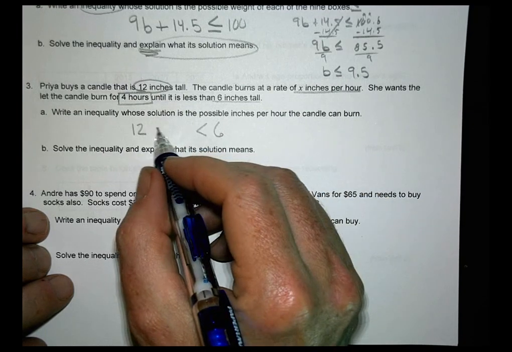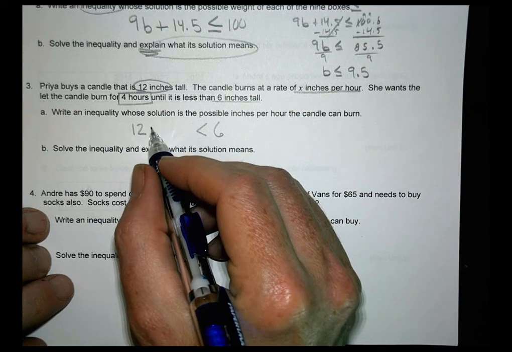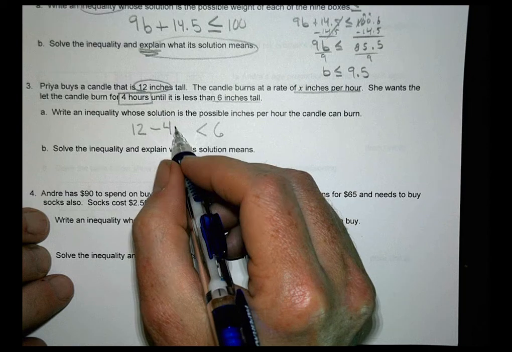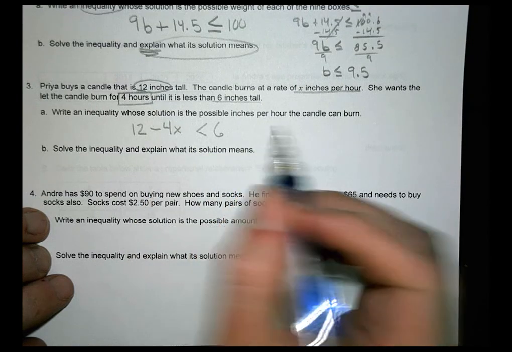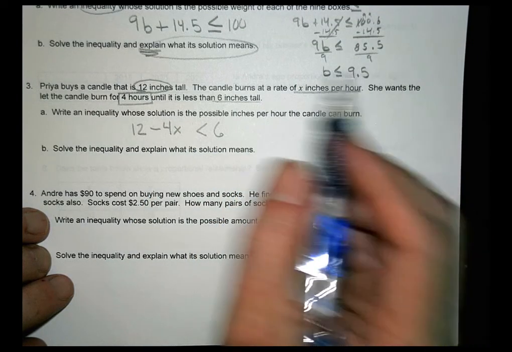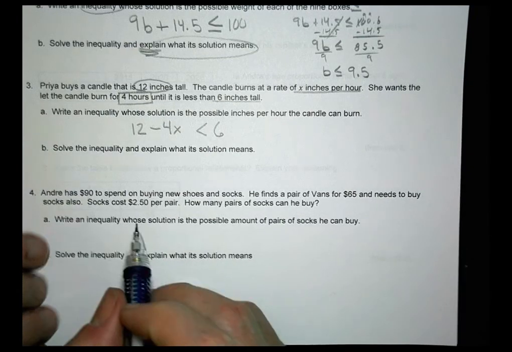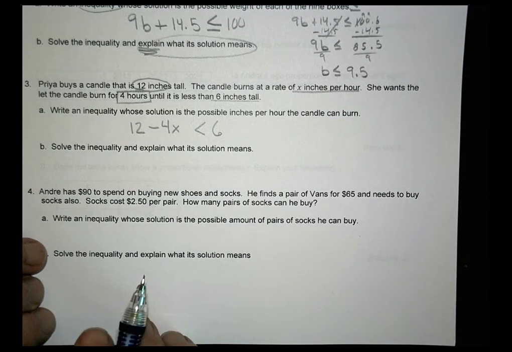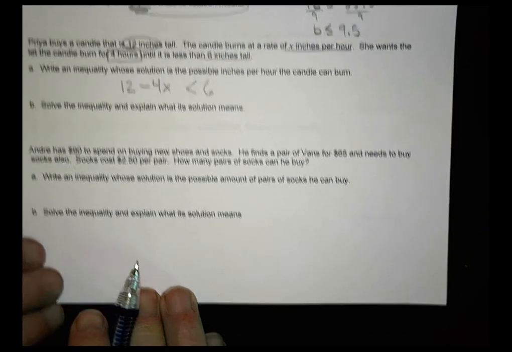Okay, so we're going to do 12, and we're going to subtract from it the 4 hours times whatever the rate is going to be. I don't know what that's going to be. So we might have an inequality that looks something like that. We would then work to solve that and explain what that's going to be. Alright, so I'll let you do that one there.